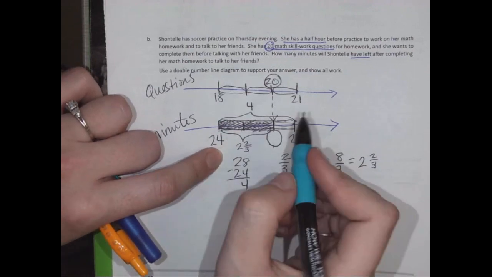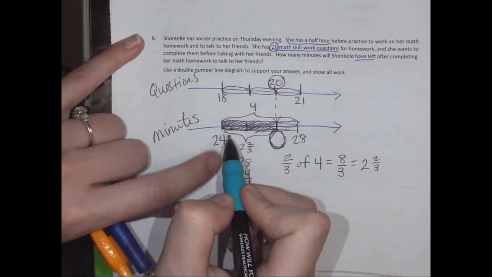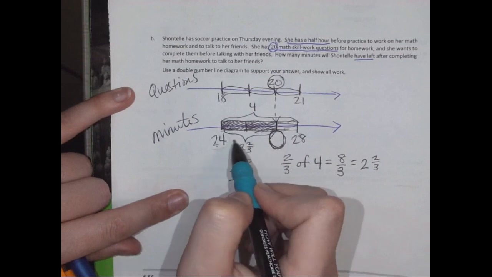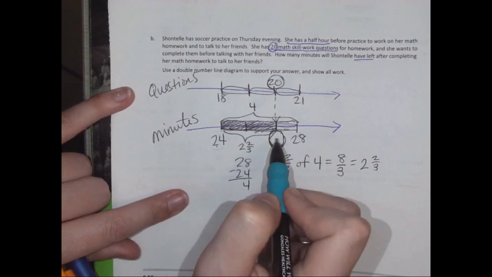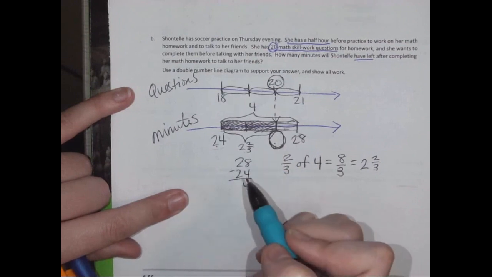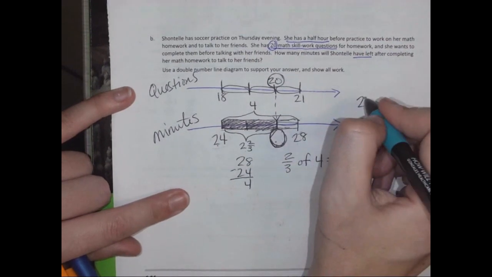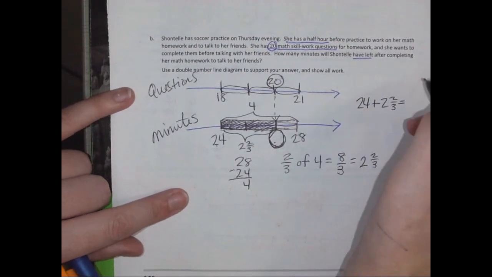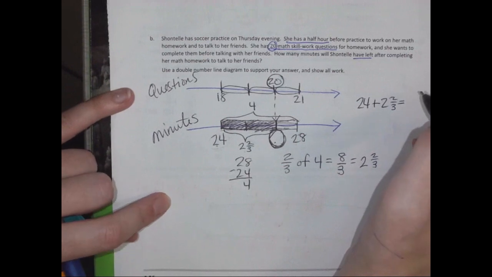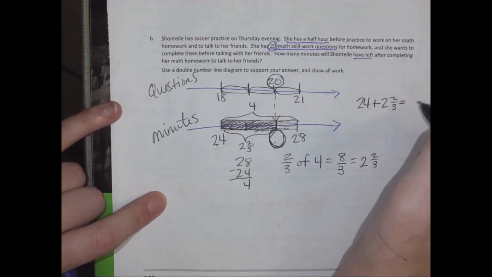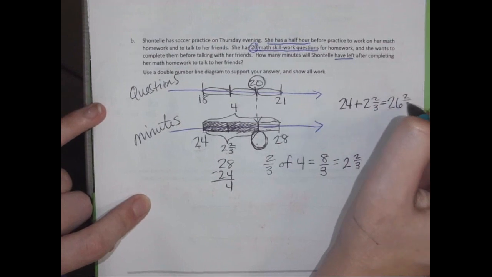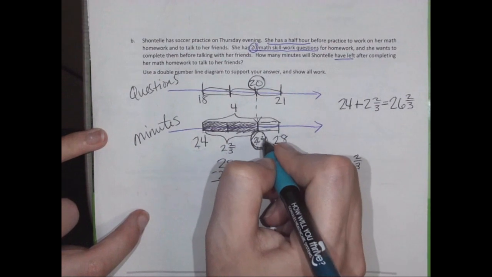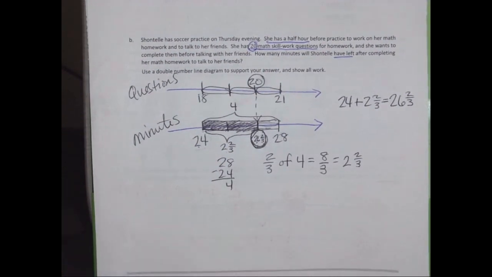I need to figure out what number goes here. I know that between 24 and the number I want, I have a value of 2 2/3. So how can I find what number goes here, Kalia? You add 2 2/3 to 24. 24 plus 2 2/3. And what do I get? 26 2/3. So what's this number? 26 2/3.